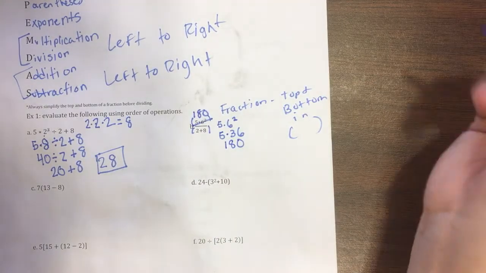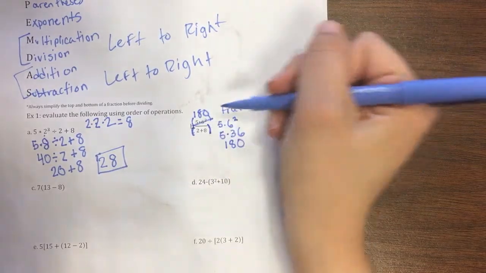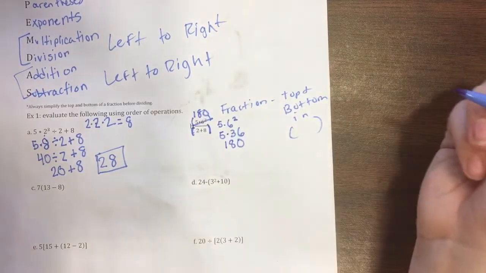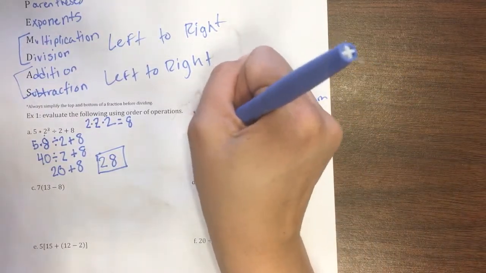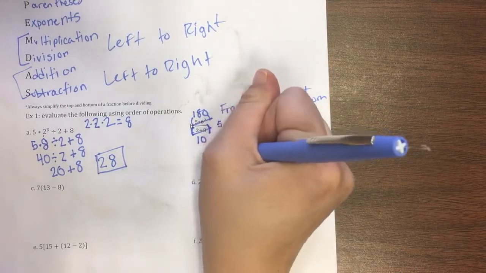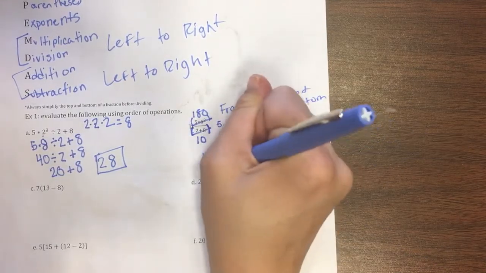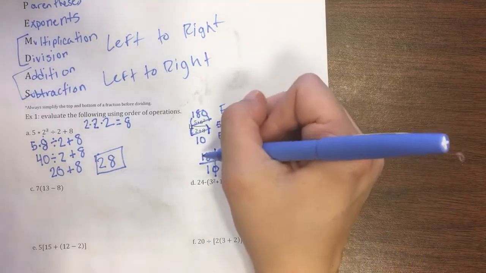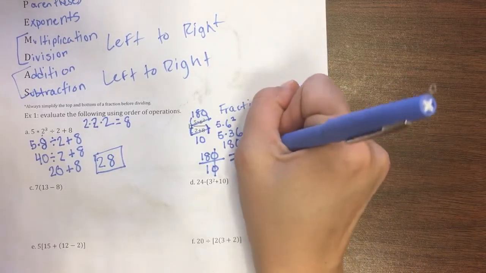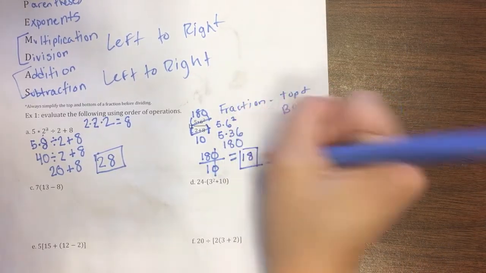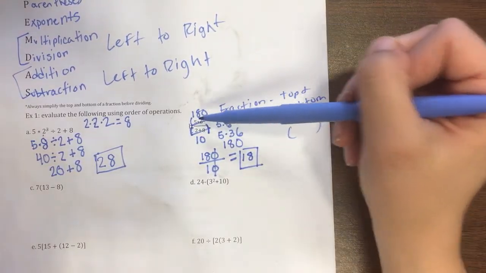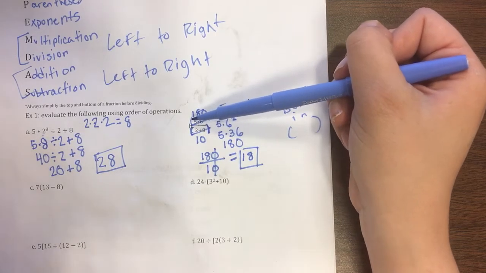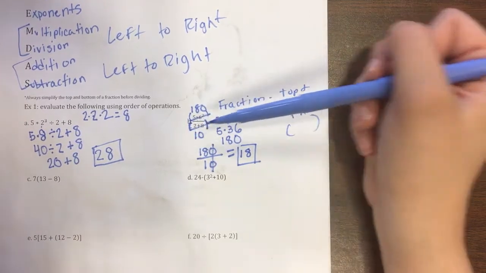Now we need to simplify the bottom. Remember, we're treating as though the top and the bottom are each in their own set of parentheses. Well, what is 2 plus 8? 2 plus 8 is 10. So we are left with 180 divided by 10. We can cancel those zeros out. We are left with 18 over 1, which is 18. Always make sure that you do what is inside the parentheses first, and if there's a fraction, treat that fraction as if they are in parentheses on the top and the bottom.